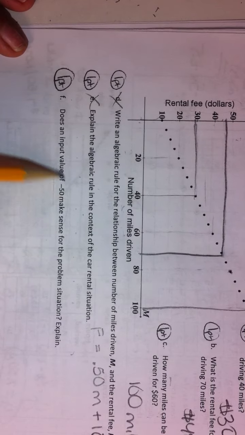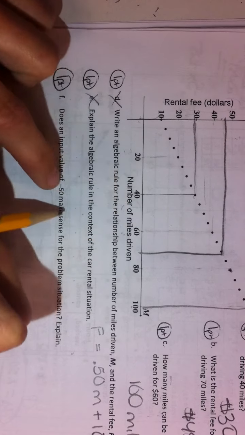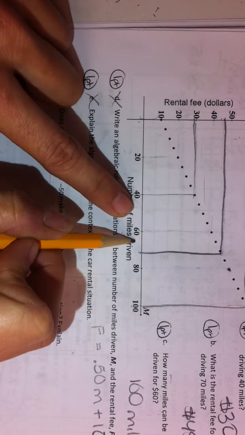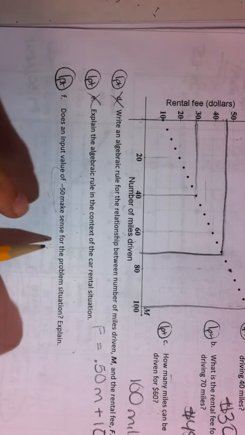All right, does an input of negative 50 make sense for this? Well, the input is number of miles. Could I put a negative 50 miles into this? No. You cannot have negative miles. So no, you cannot have negative miles.